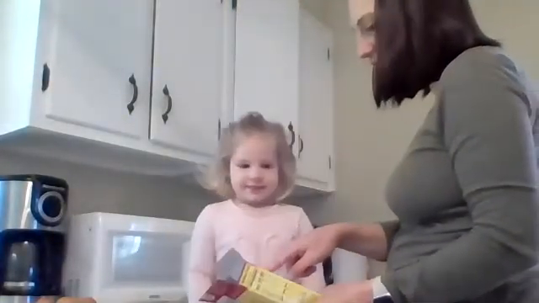We're making a yellow lemon cake, and it's going to be super yummy. And now we're going to give it to my brother and my dad. Okay, what's next?